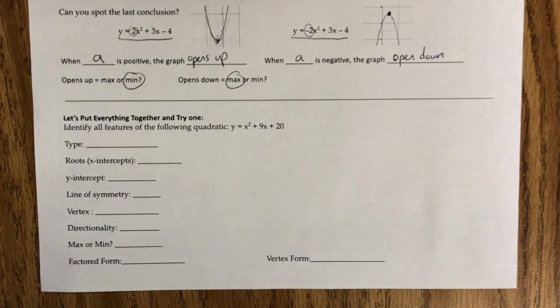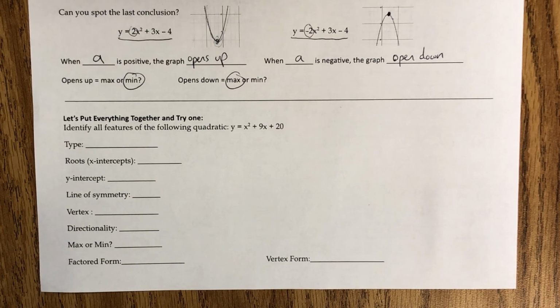All right, let's finish it up. Let's apply all these different characteristics. Pause the video, give it all a try on your own, take your time with this, and then we'll talk through it together.